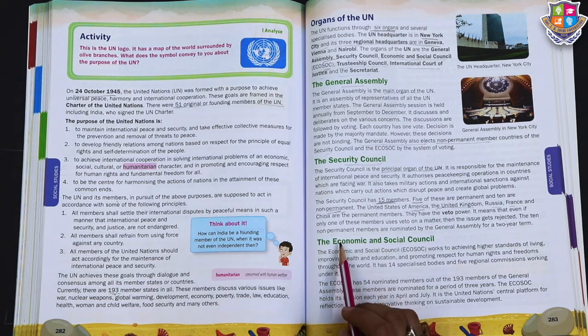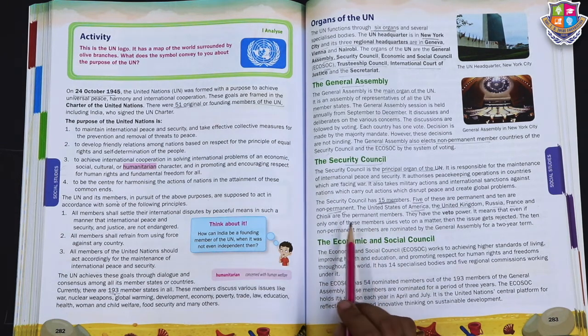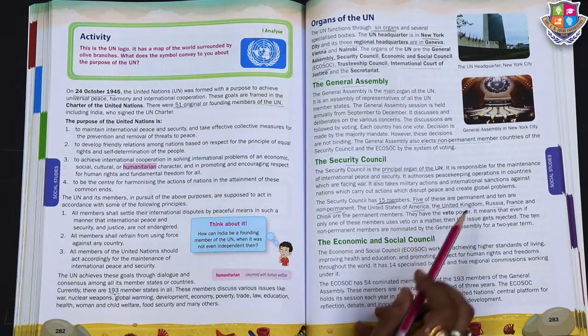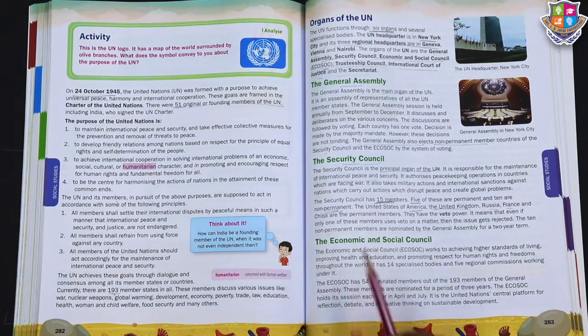Now, the permanent members in the Security Council are the United States of America, the United Kingdom, Russia, France, and China.